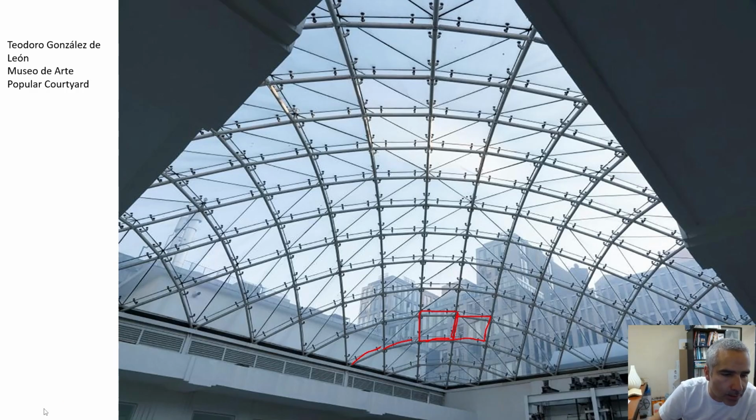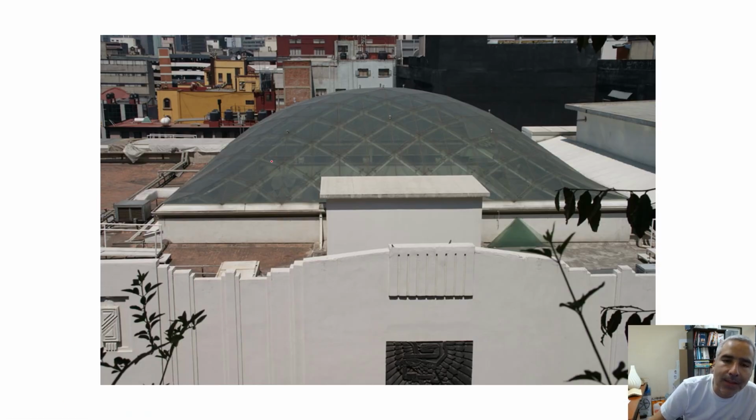So that's another example there. And this is how it looks from the outside. You can visit that museum here in Mexico City if you're interested. The courtyard is pretty interesting. And I think that's it for now. Those are just some examples of surface panelizations used in architecture.